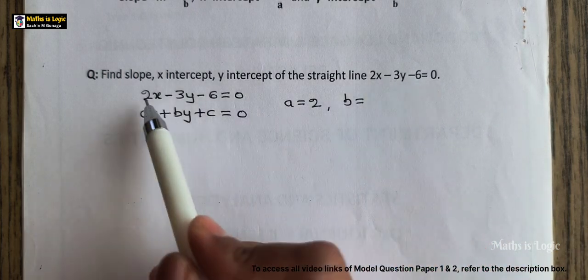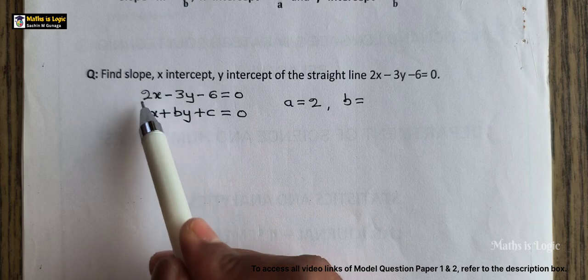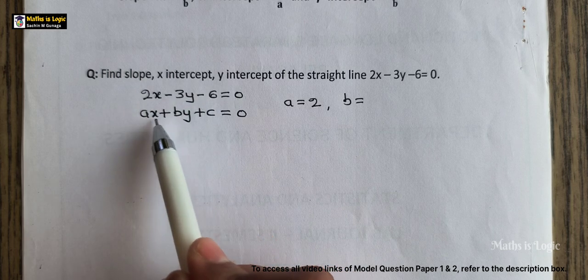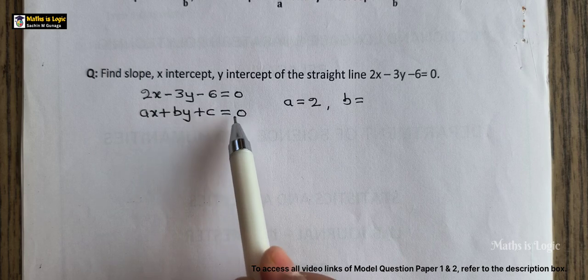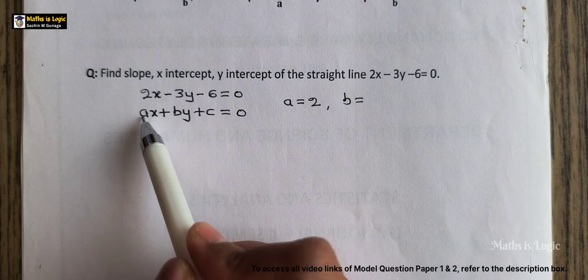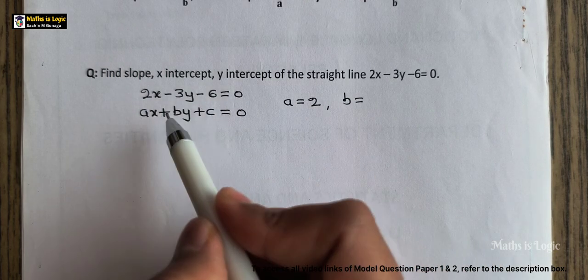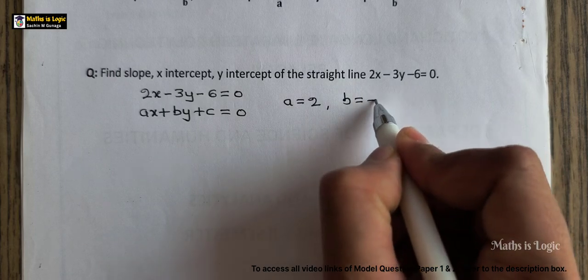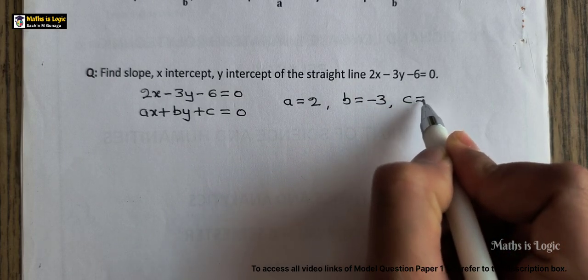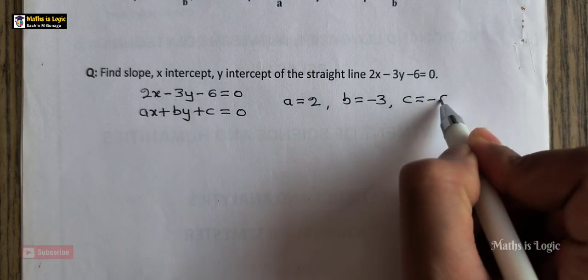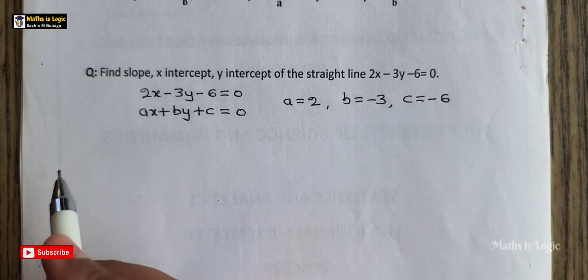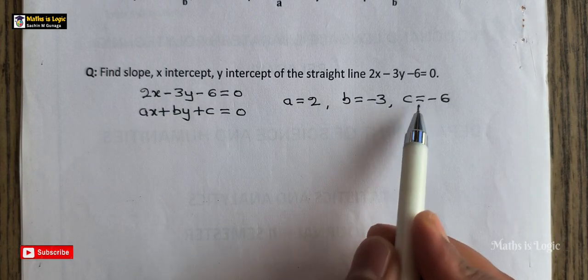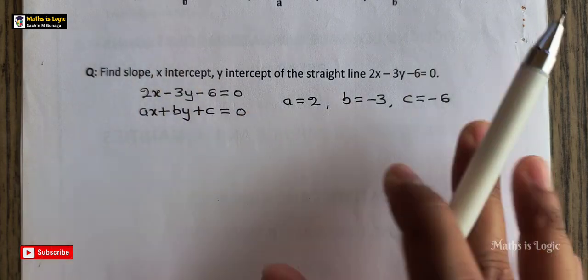First write this given equation. After writing, compare this given equation with the standard form. What is that standard form? Ax plus by plus c is equals to 0. So that time a value becomes 2, b value is minus 3 and c value is minus 6. Include the negative sign also.